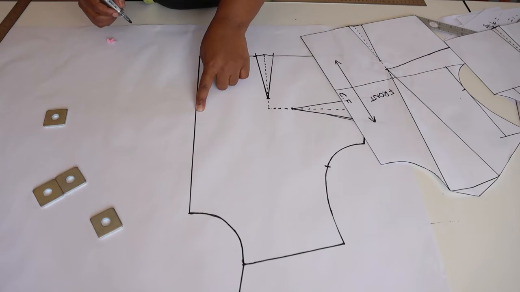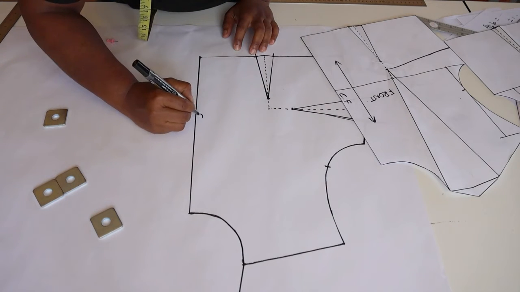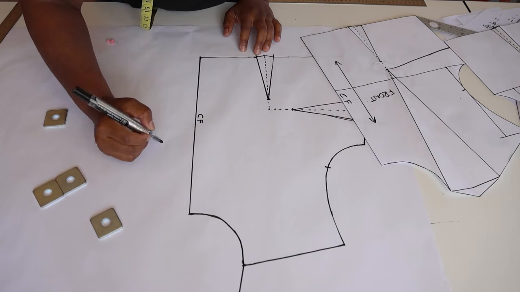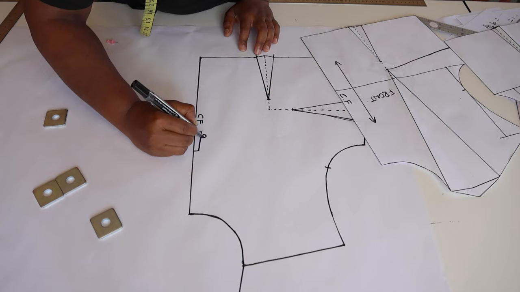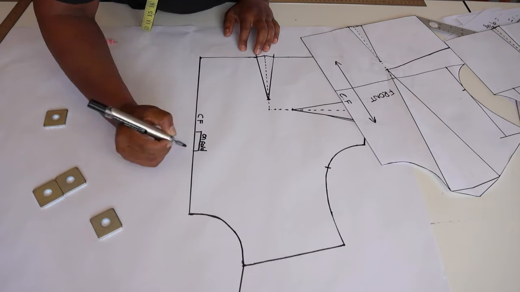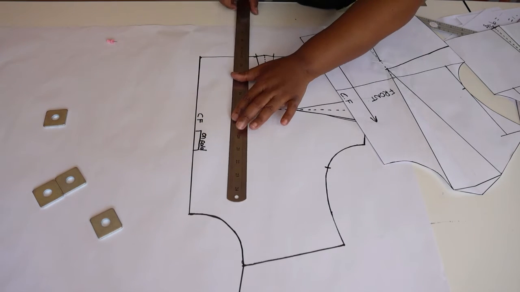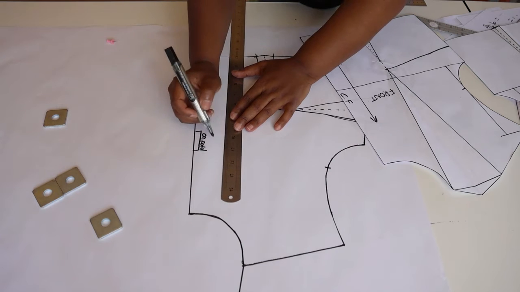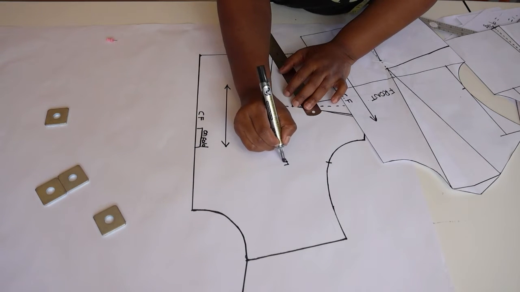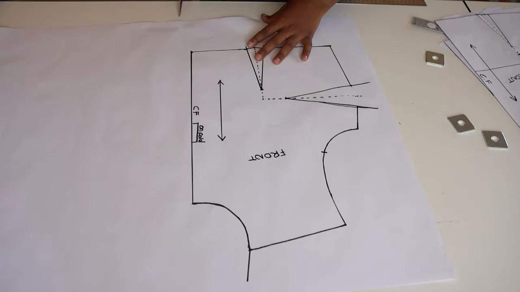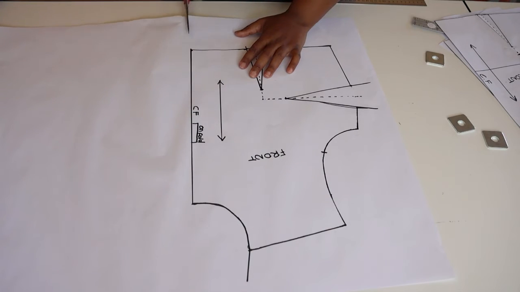Next thing, we're going to label the pattern. This is the center front line. Normally for a basic bodice, this line is cut on fold, so we can indicate on fold right here. Next, we're going to redraw the crane line again, and then label this as the front. Next, we are going to cut out the pattern.